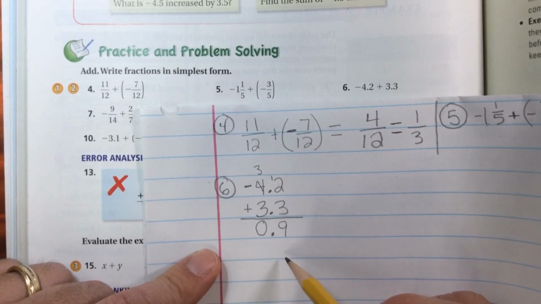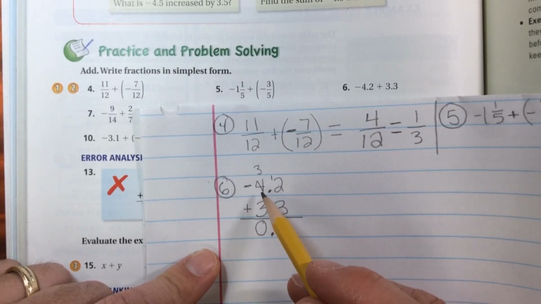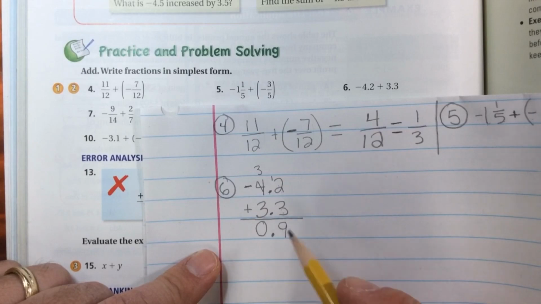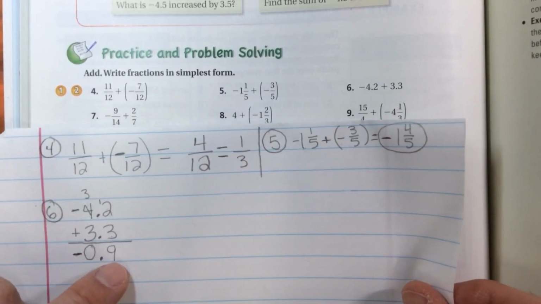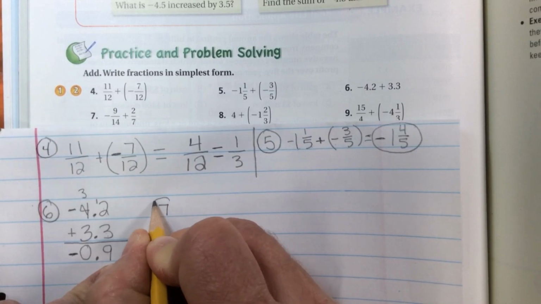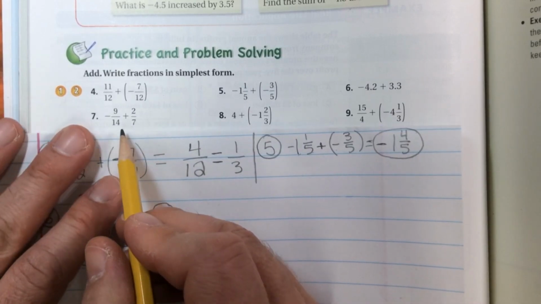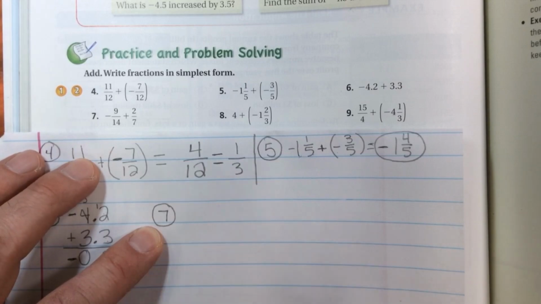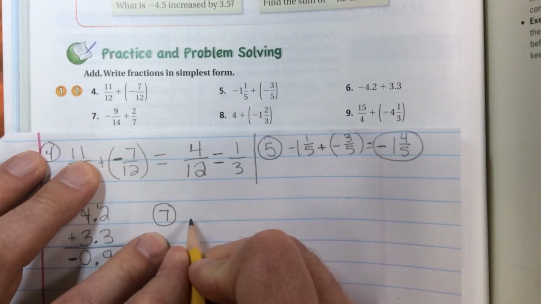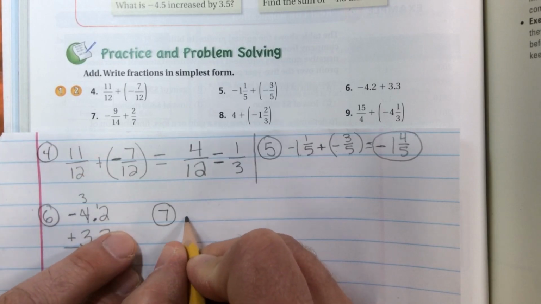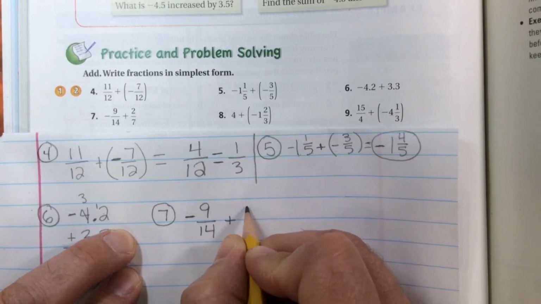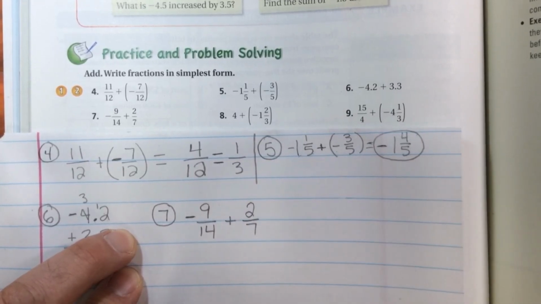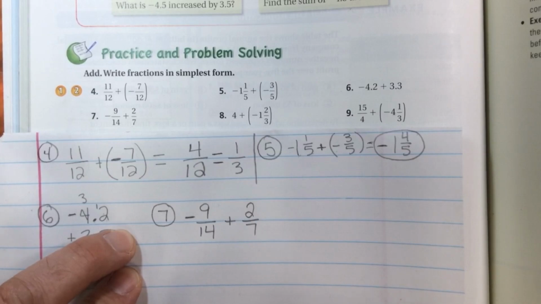And now I keep the sign of the larger absolute value. My negative 4.2 was at a bigger absolute value than my 3.3 positive. So I keep this negative. Number 7. Back to fractions now. And it's not common denominator, so we'll have to fix that. First, we'll start off with negative 9/14 plus positive 2/7. And we'll take care of that not common denominator.